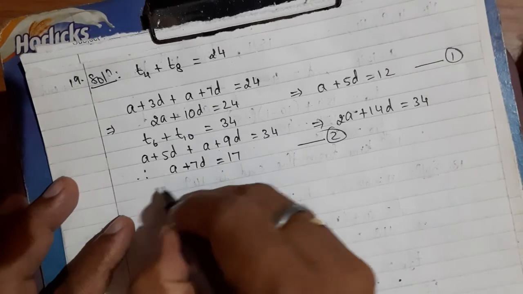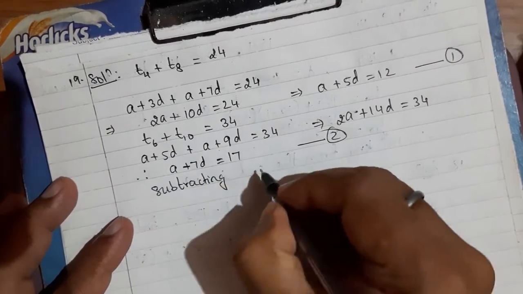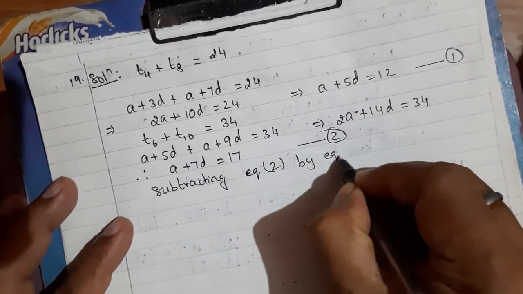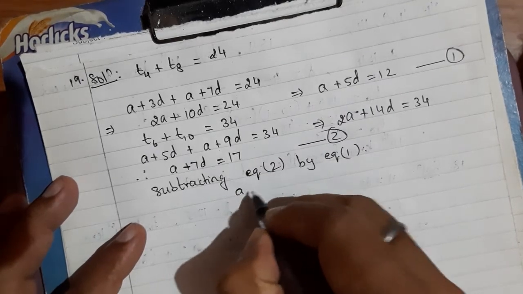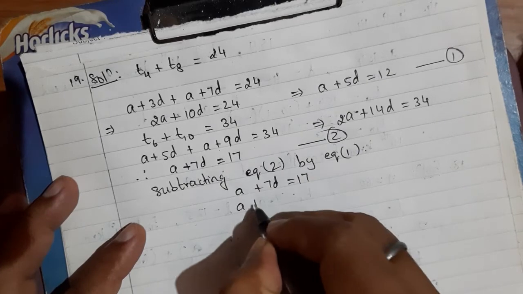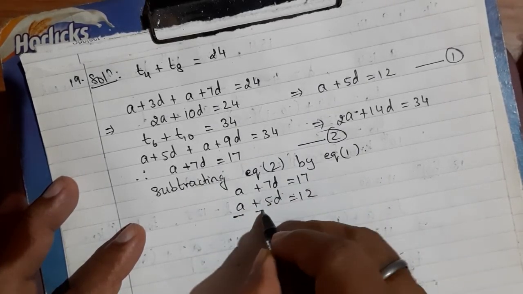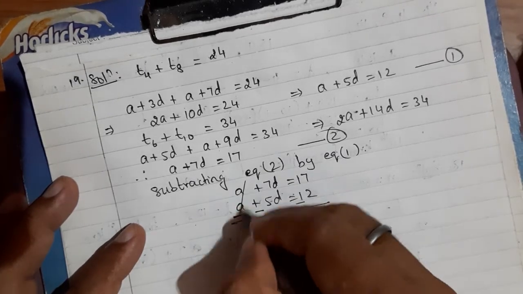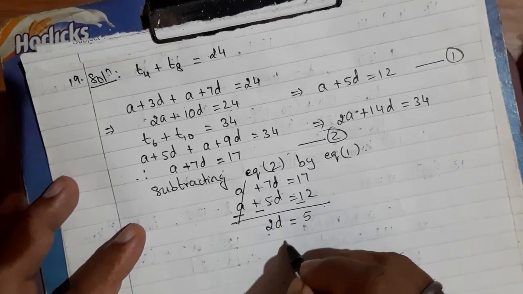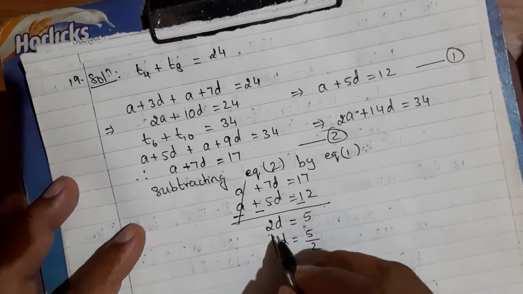Now, subtracting equation 1 from equation 2. So we have A plus 7D is equal to 17, A plus 5D is equal to 12. Changing sign, minus, minus, minus. This gets cancelled. 2D is equal to 5. So D is equal to 5 by 2. This is the difference we are getting.